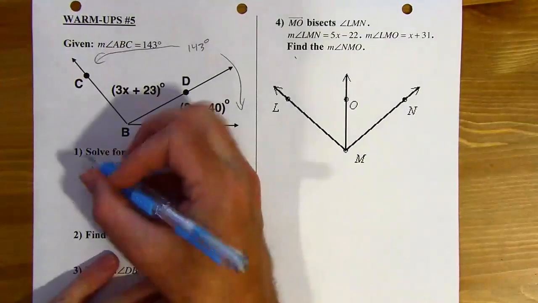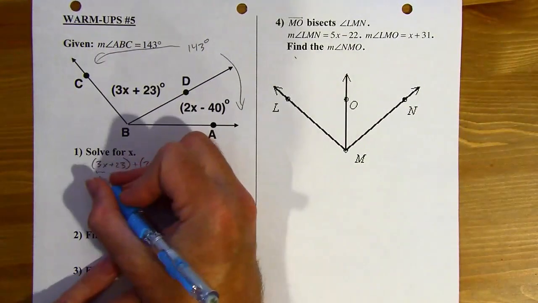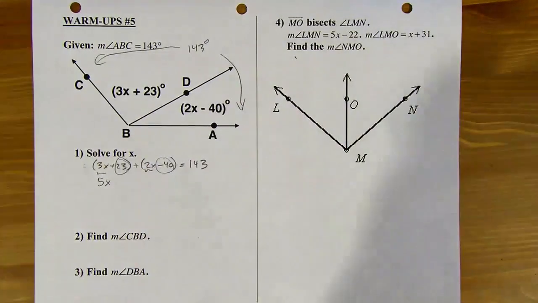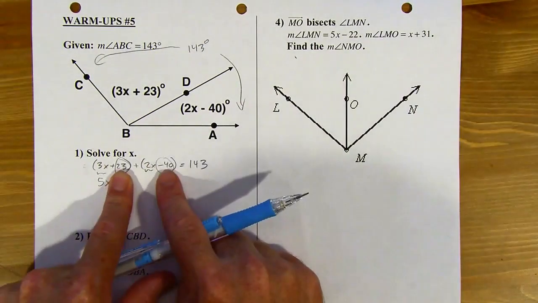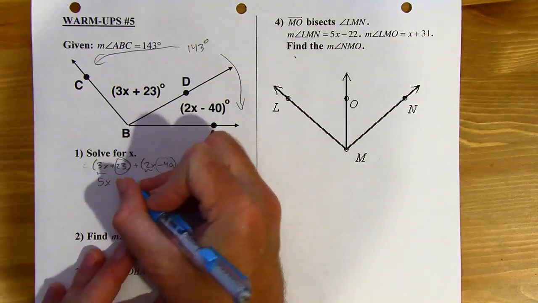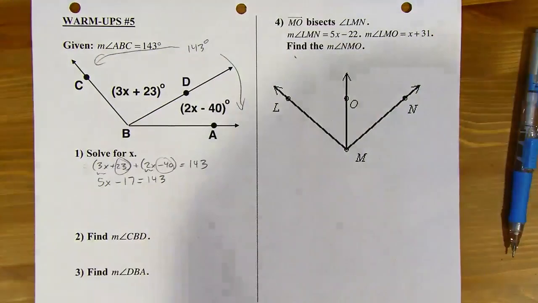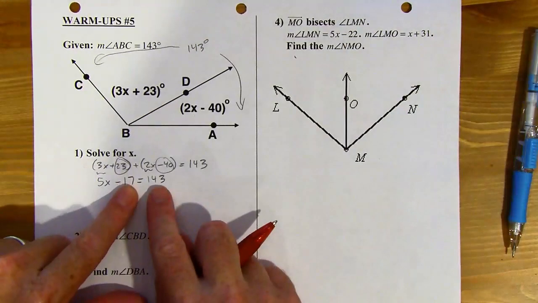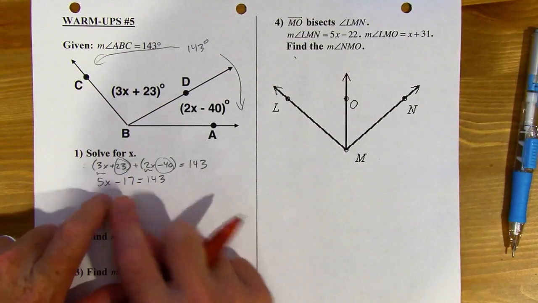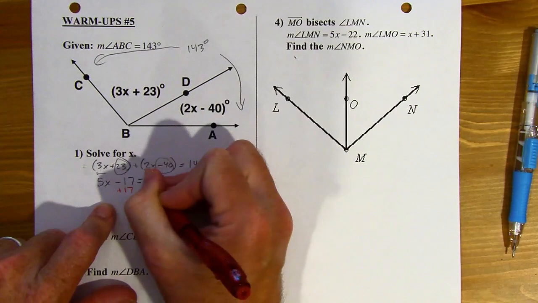So I want to start combining like terms. So I've got my two x terms. 3x plus 2x is 5x. And then I can take 23 and negative 40, so 23 plus negative 40, that's the same as 23 minus 40. And that's going to give me negative 17. Now I still have like terms that I want to combine, so let's add 17 to both sides, because we're really trying to get the x by itself. That'll work towards that. So I'm going to add 17 to both sides here.